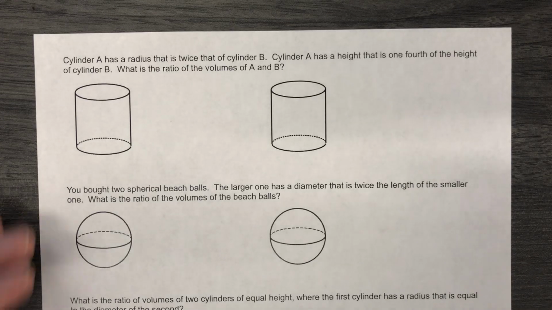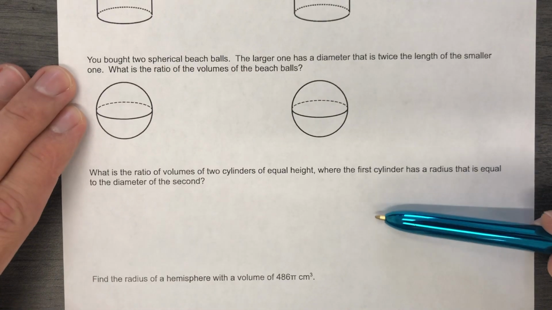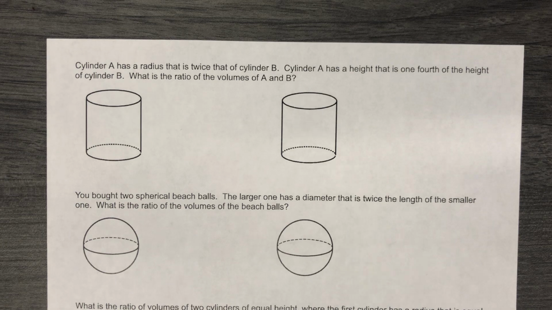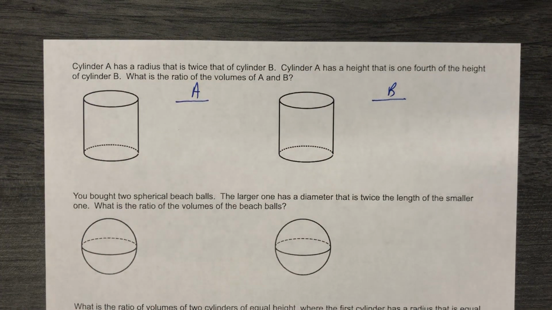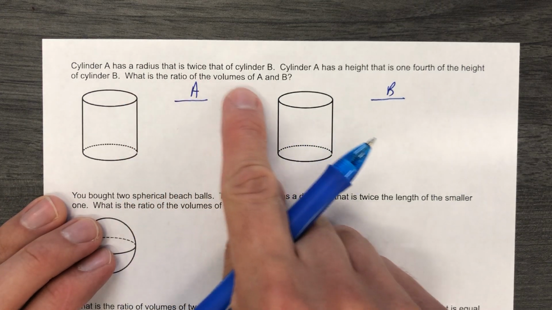We're going to do 3 problems in this video, and they're going to be where we compare volumes of figures given different ratios of things. So we have cylinder A and we have cylinder B. So here's A, here's B, and we're going to be comparing the volumes. If you read through the whole thing, you'll get to the very end. What is the ratio of the volumes?